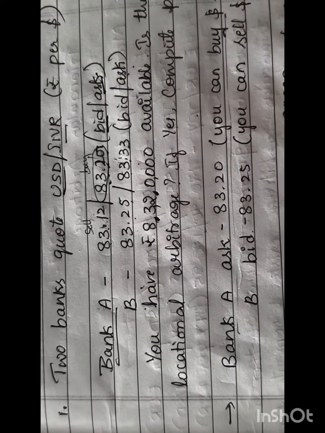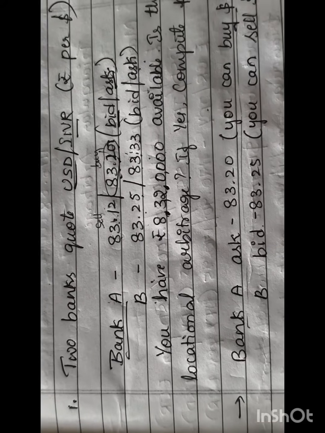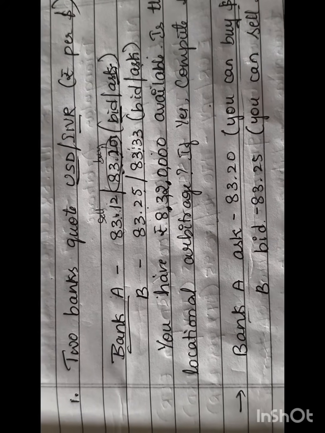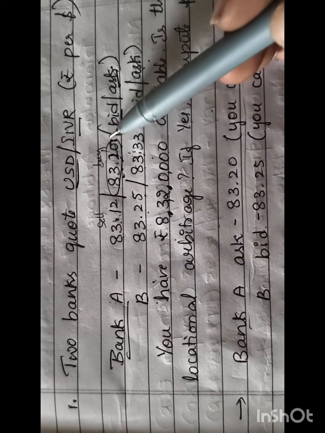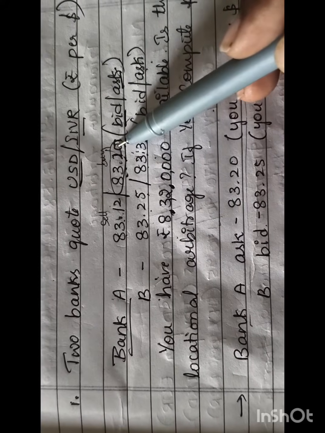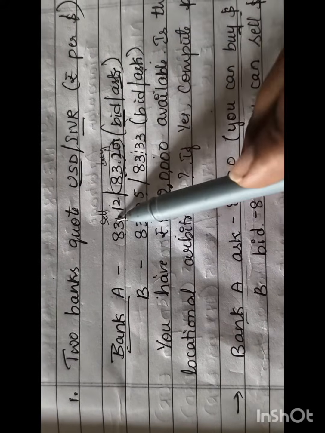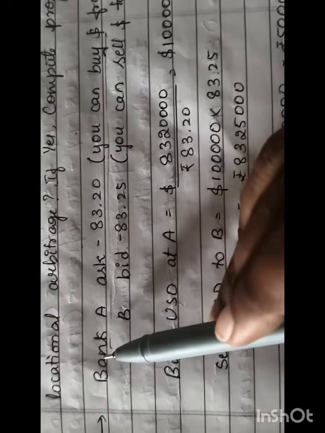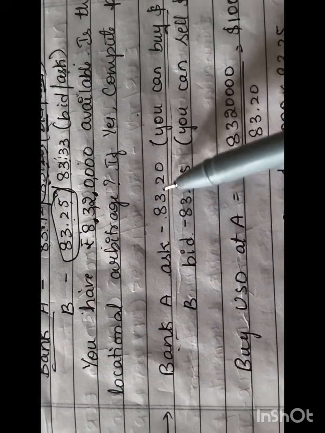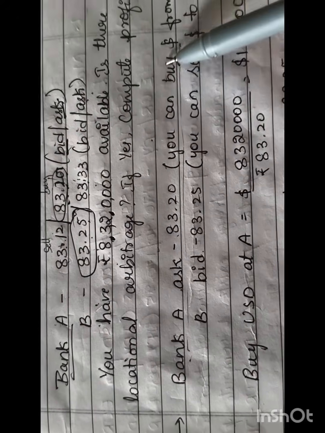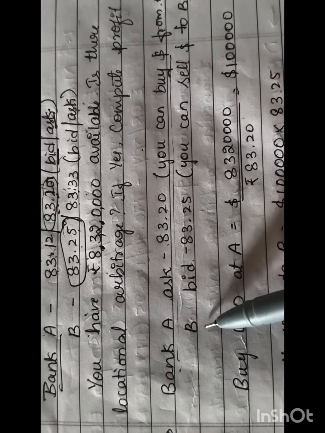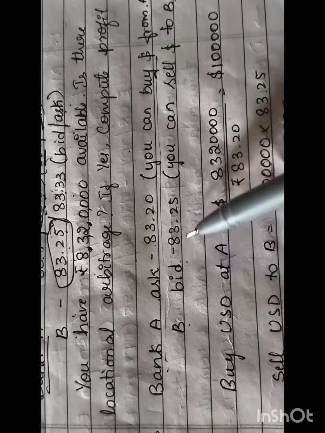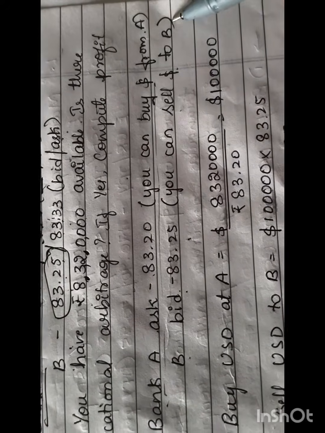So when we purchase, we buy where the price is lower, and when we sell, we sell where the price is higher. Look here, bank A ask price is 83.20 where you can buy dollars from A, and B bid price is higher so that you can sell the dollars to B.